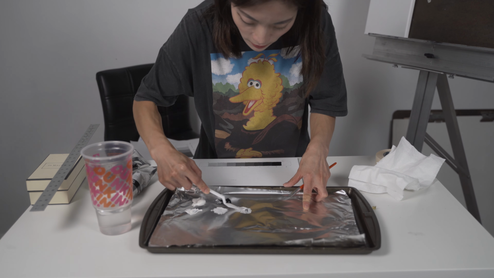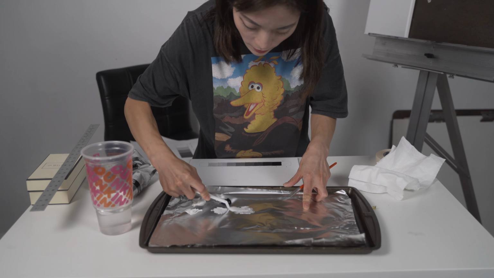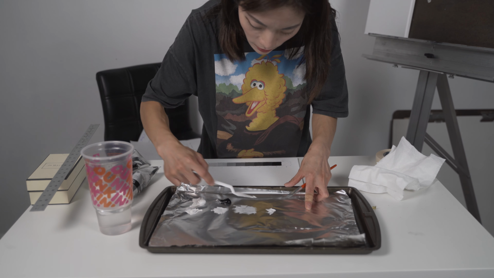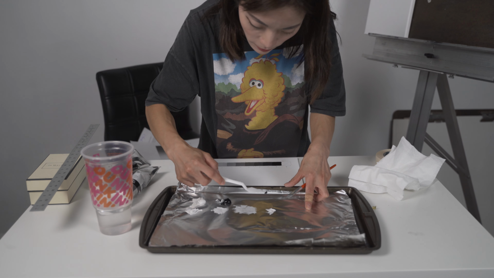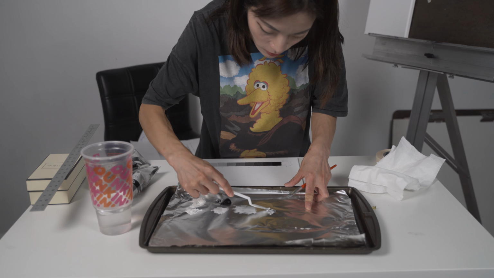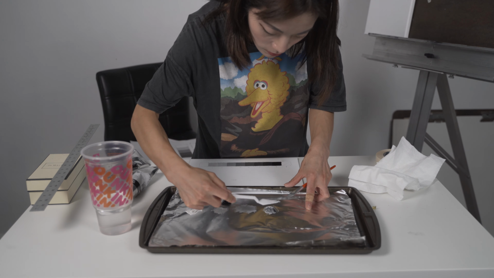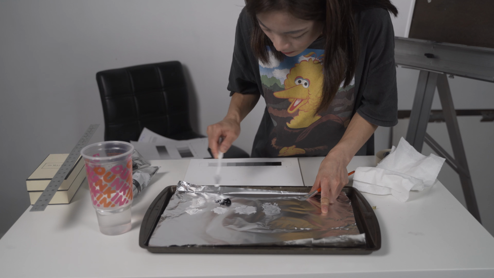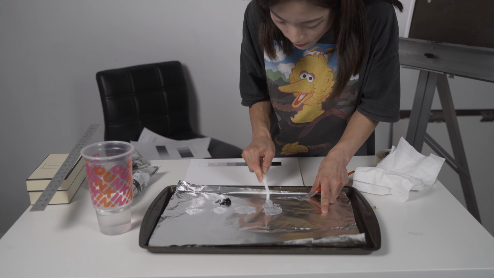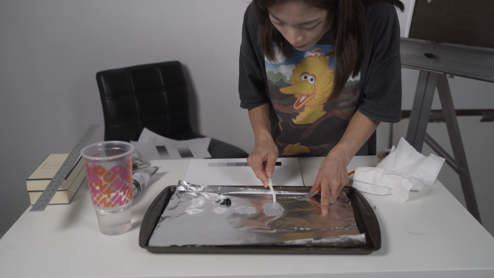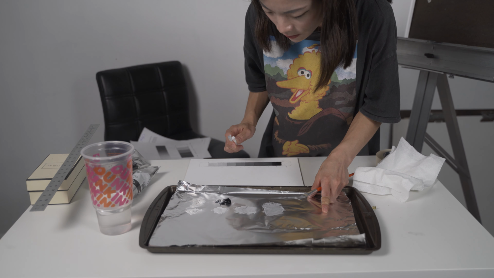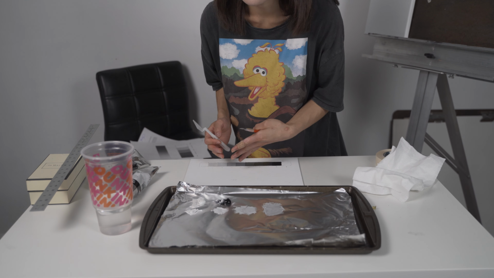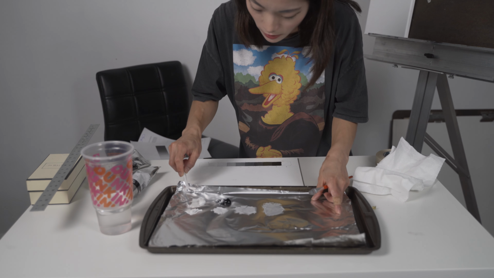So I'm gonna add a little bit more black. Okay, let's see how that goes, and then add a little bit more black. That's a little bit too much. Oops. Okay, so that looks a little bit dark, so I'm gonna add some more white. And like I said, it looks very different here to here, so I am probably going to have to adjust as I paint on my canvas.